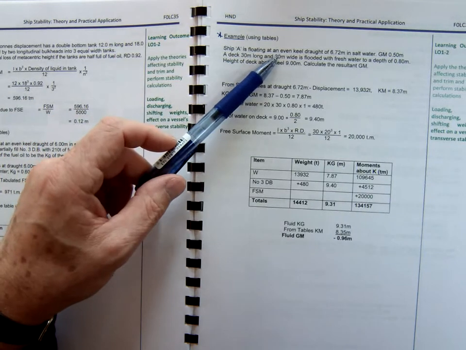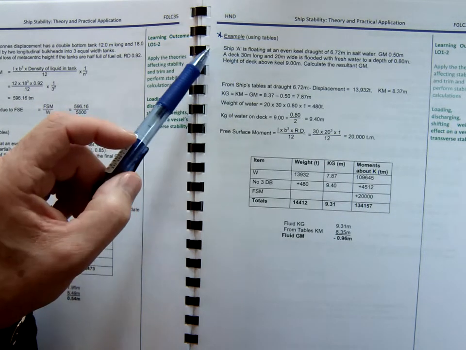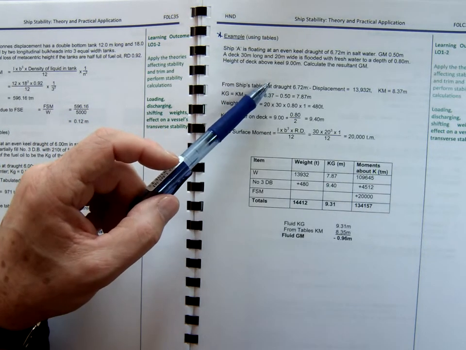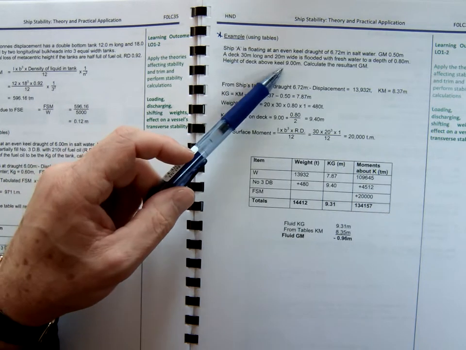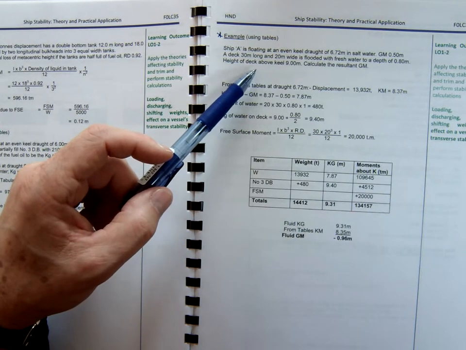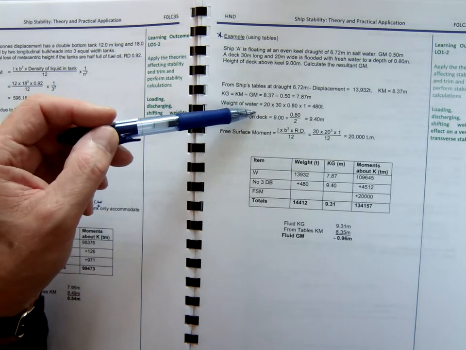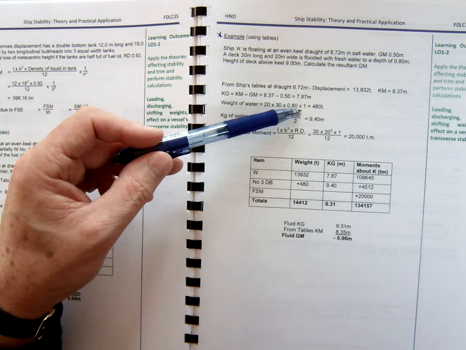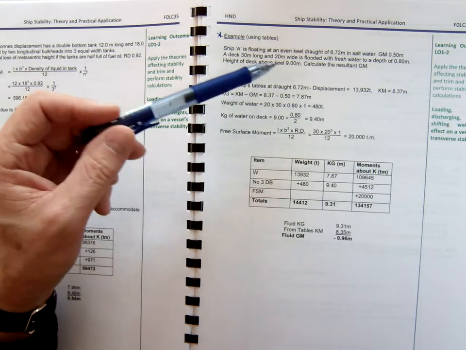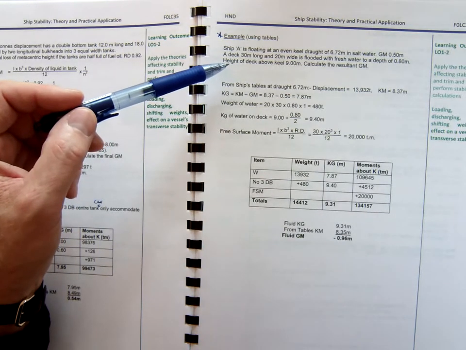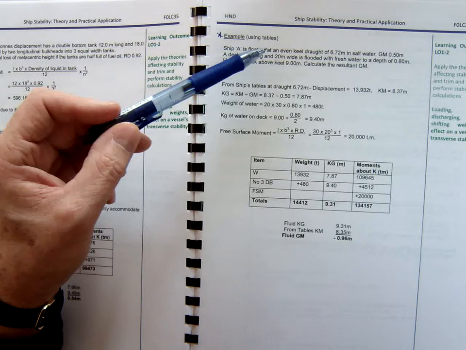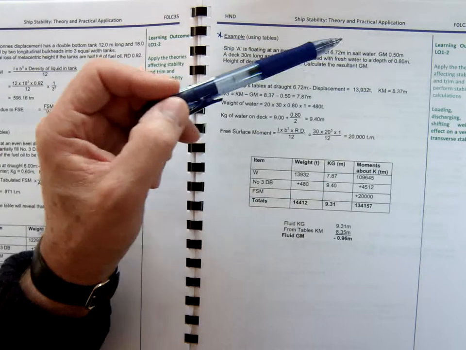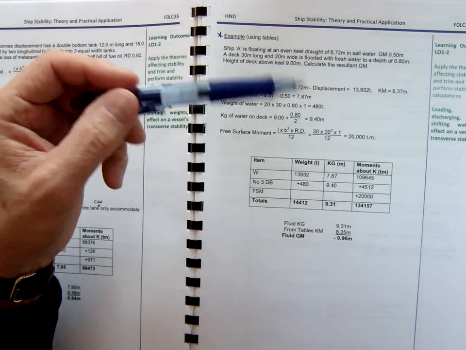So here we're floating at an even keel draft of 6.72, GM 0.5, with a deck 30 metres long, 20 metres wide, flooded with fresh water to a depth of 0.8. Height of our deck is 9. We need to calculate the GM. Well, the weight of the water is simply 20 times 30 times 0.8 times 1, because of course fresh water's density is 1, 480 tonnes. The centre of gravity, the KG of the water, has got to be the height of the deck, 9, plus half the depth of the water. 9 plus half of 0.8, 9.4.